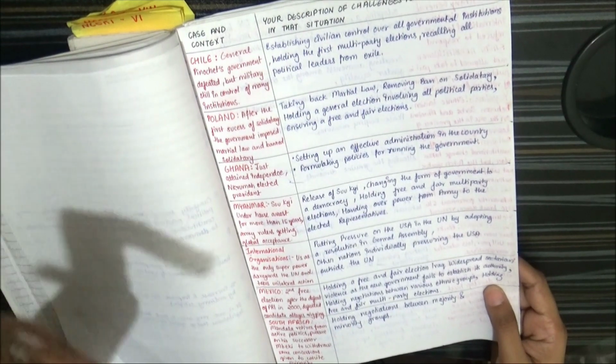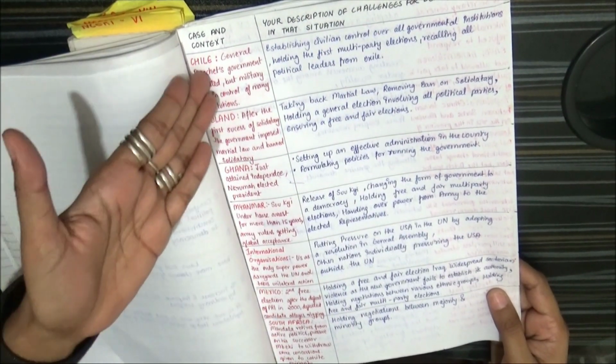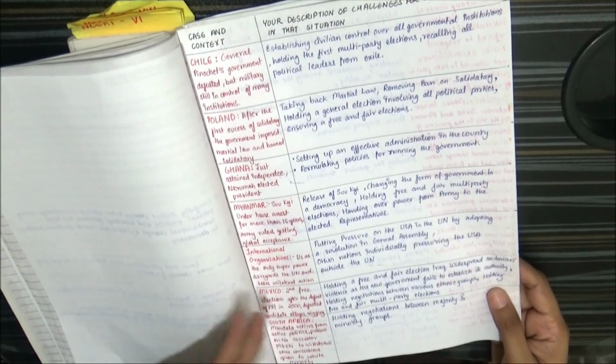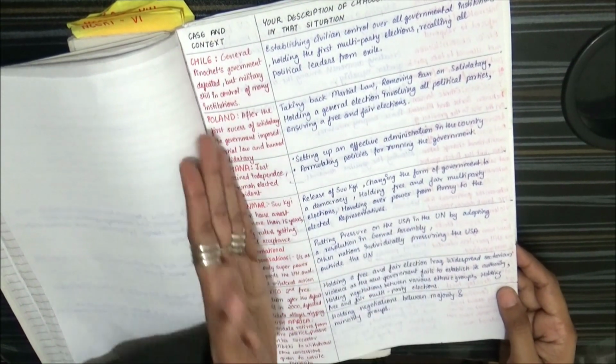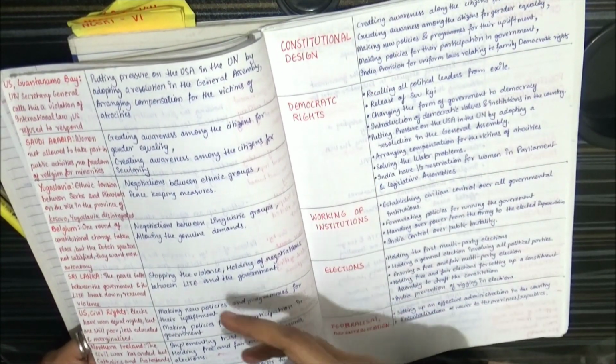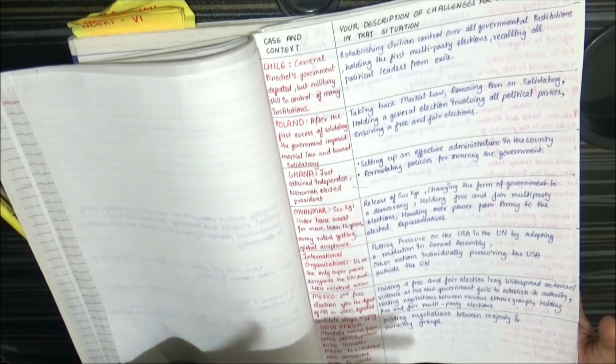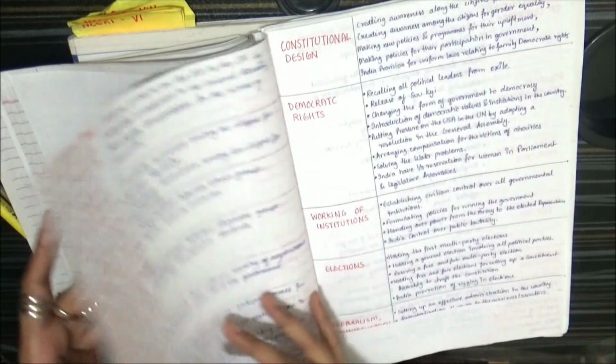So in Chile, Poland, Ghana, Myanmar. These were the countries. What was the context? What were the challenges these countries faced? I wrote it down in a tabular format. This kind of presentation really helps me to compare what situations different countries faced.